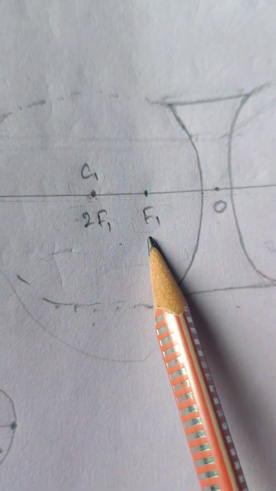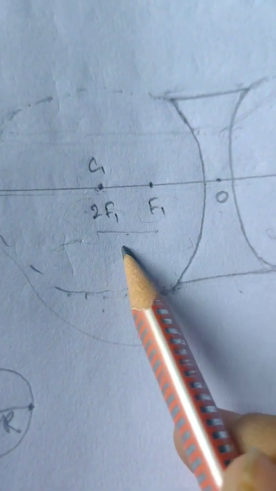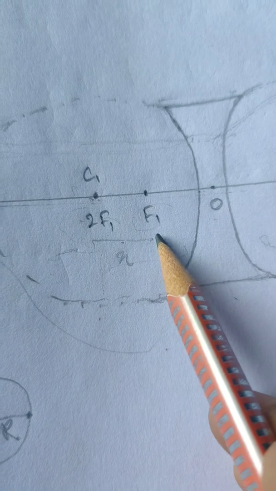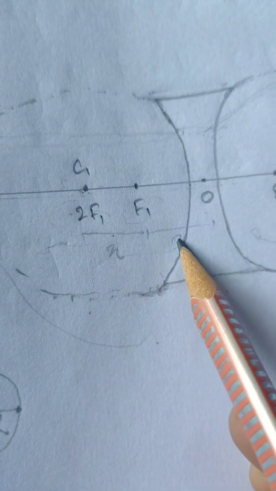That means if the distance between 2F1 and F1 is x, the distance between F1 and O is also x.